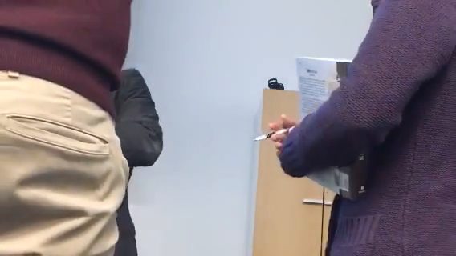Basically, every document... Right now, you do a search, and you're searching for individual words.